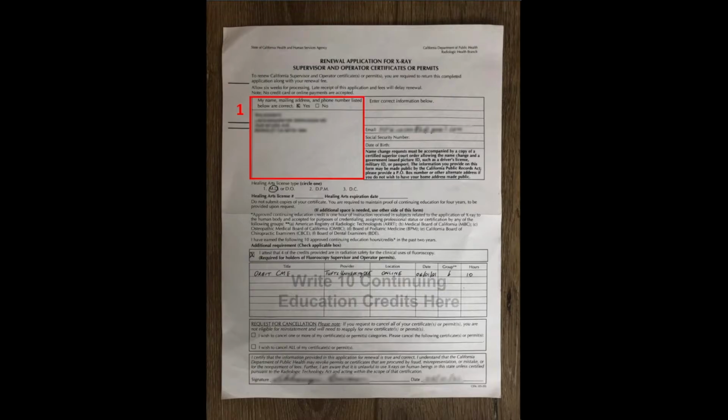This address is also made public, so be sure to use a P.O. box or a business address if you do not want your home address made public. The 3 lines labeled email, social security number, and date of birth in box 2 are completely optional. Feel free to leave them blank.